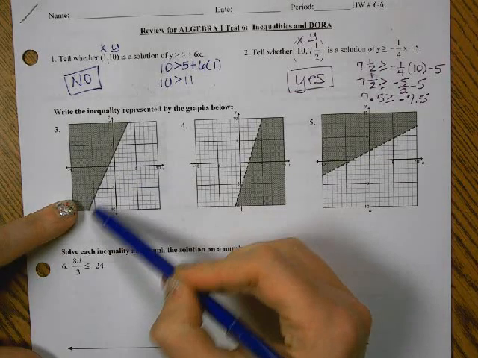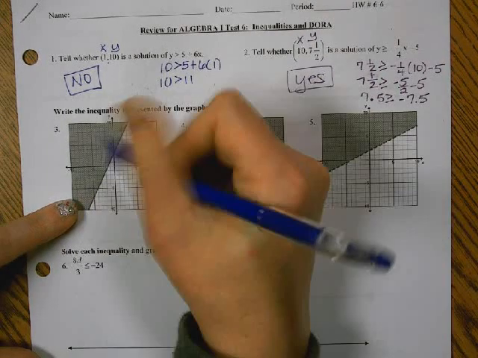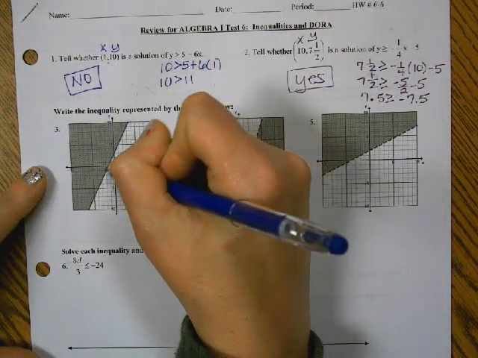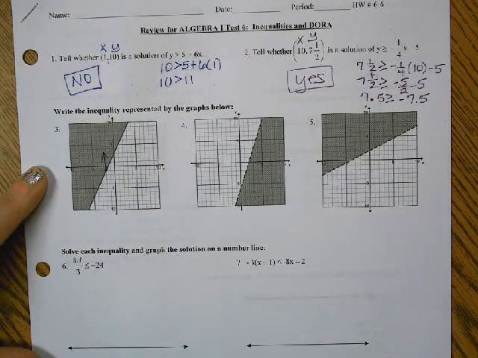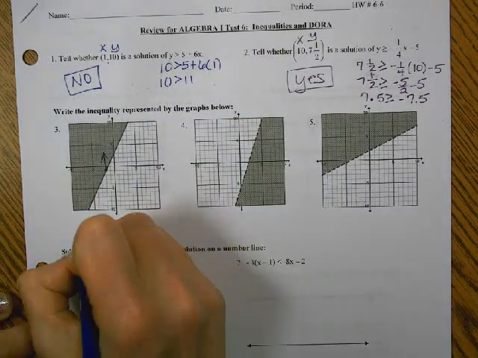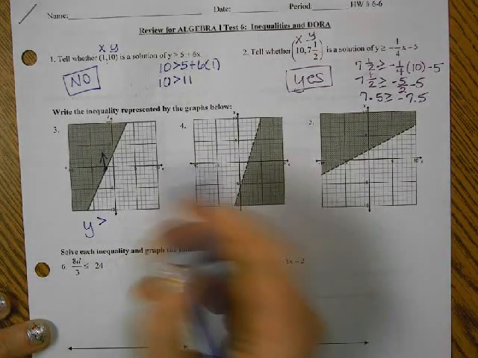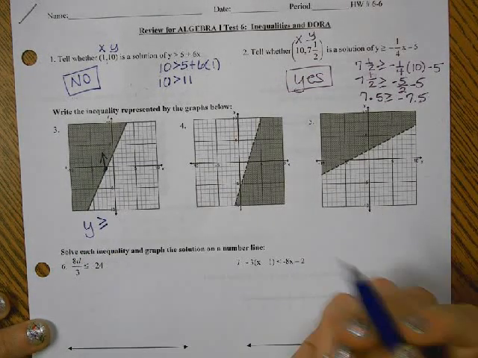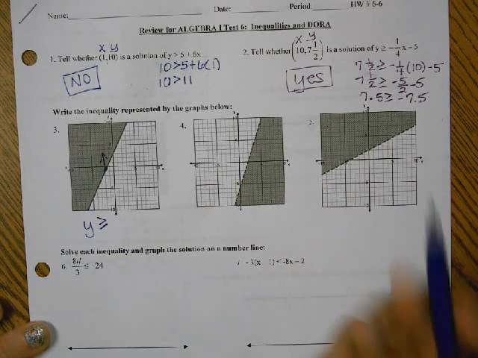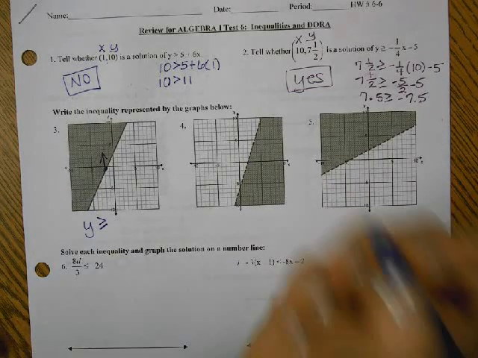So on number 3, it has a solid line, and it's shaded. So you just pick a point on the graph and you draw an arrow up so you know it's shaded above. So that means this is going to be y is on the big side of the inequality, and since it's a line, you're going to put that line underneath it. And then you just have to find m and b.